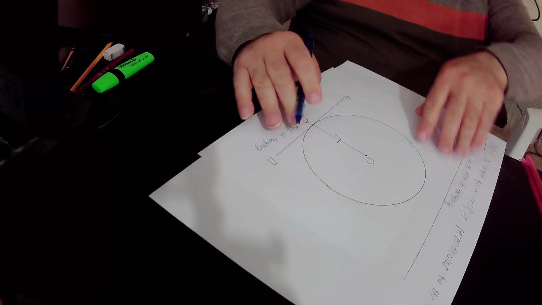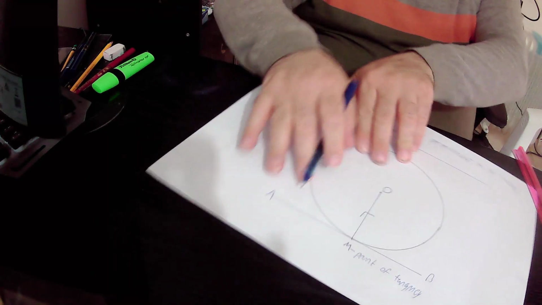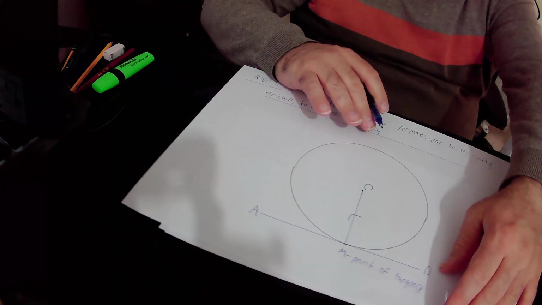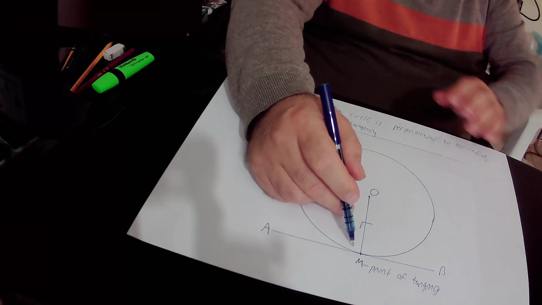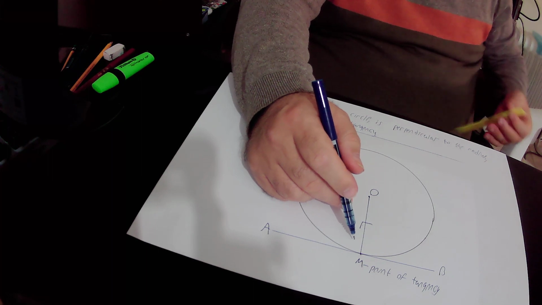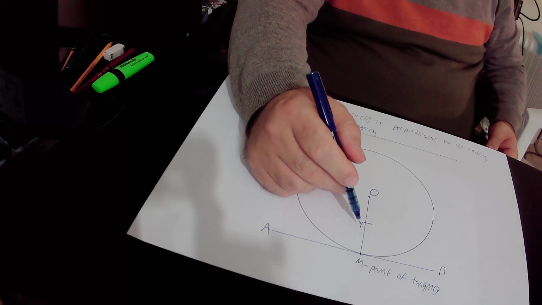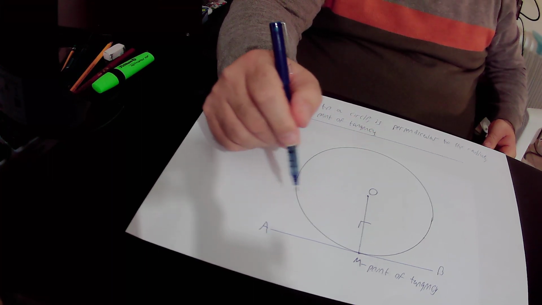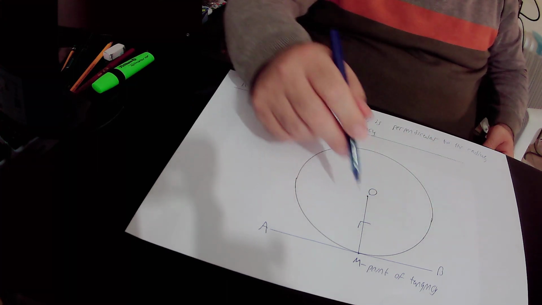Here the radius OM is drawn to the point of tangency, that is to say it is drawn to point M, that is the point of tangency of tangent AB with this circle.